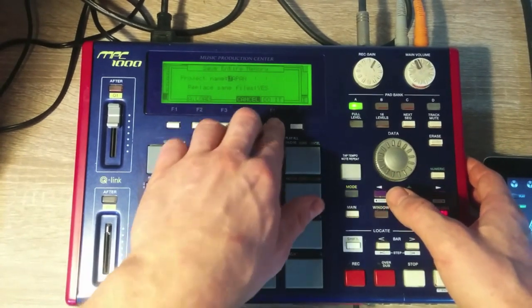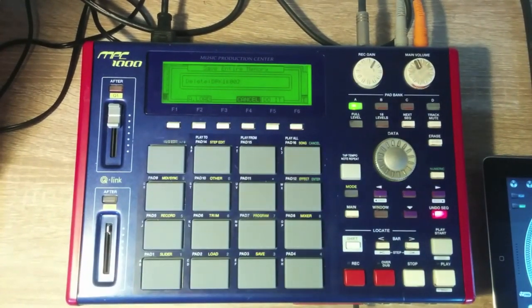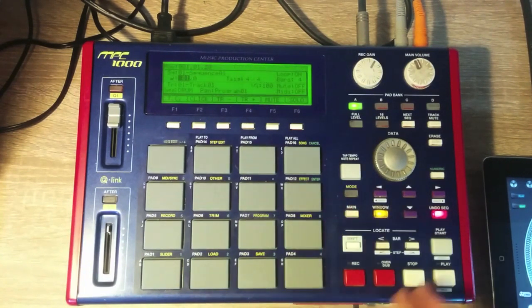I'm going to hit enter, do it, and there we have it. Wait for it to save, and we're good to go.